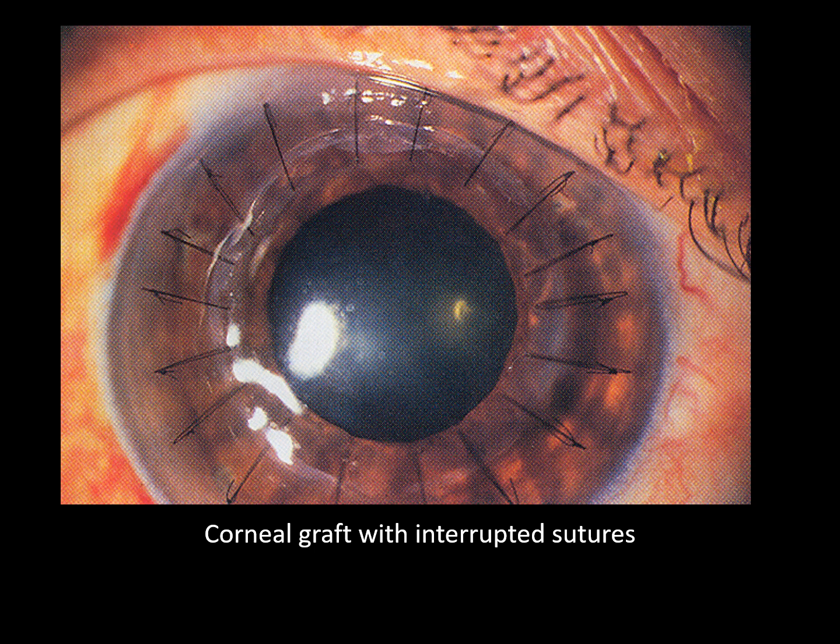So if you had a continuous suture and you get suture infection, then you would have to remove the entire suture, and if the cornea hasn't healed sufficiently, you have to do the whole procedure all over again.